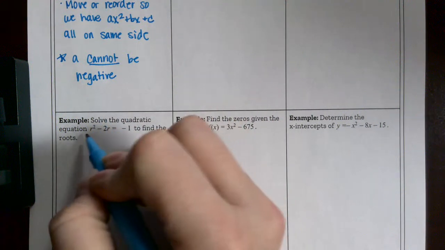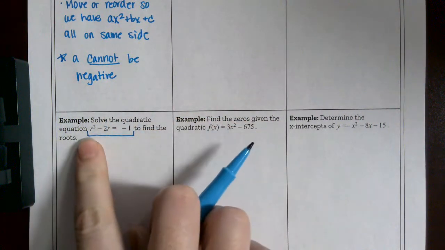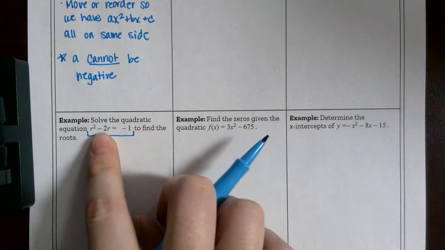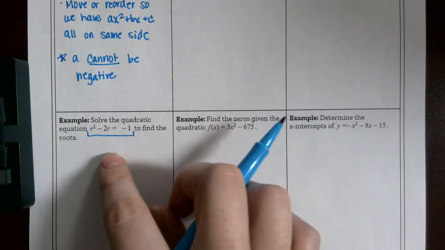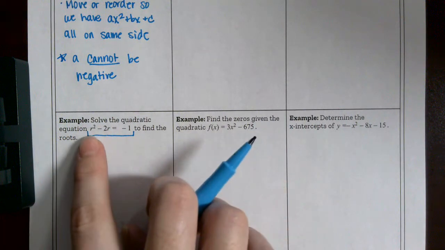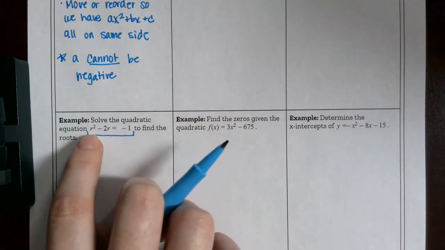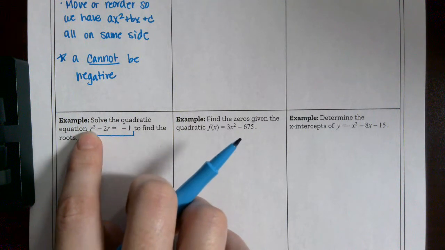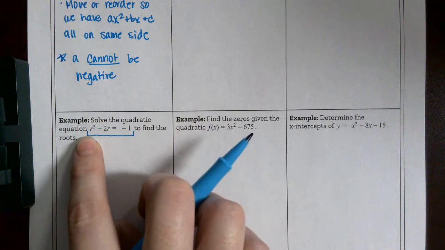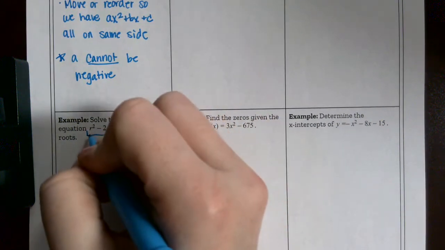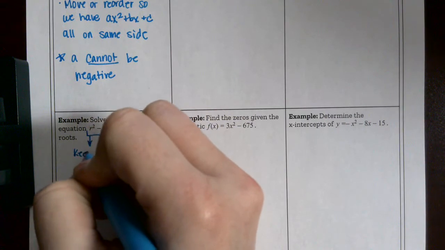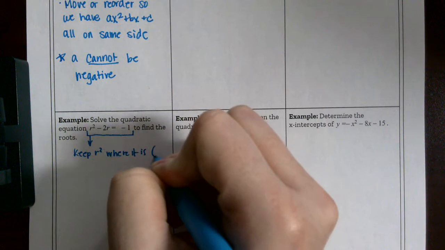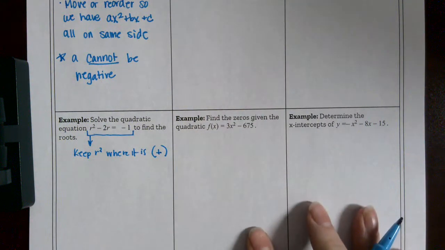So I noticed that in our quadratic here, we have our x squared term, our x, and then our constant, but they're not all on the same side. So we need to move something or some things to all be on the same side. And what I want to look at is our x squared term, so this r squared. If this was negative, we would want to move that because we want it to be positive. But since it's already positive, I want to keep r squared where it is because it's positive, and I don't want to mess that up.